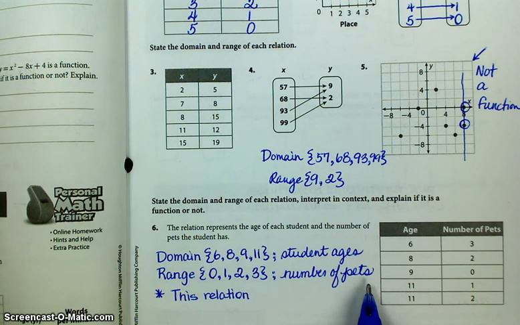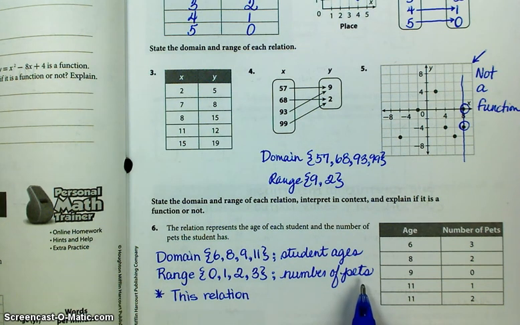And the range indicates my number of pets. Again, that bell is not y'all's.